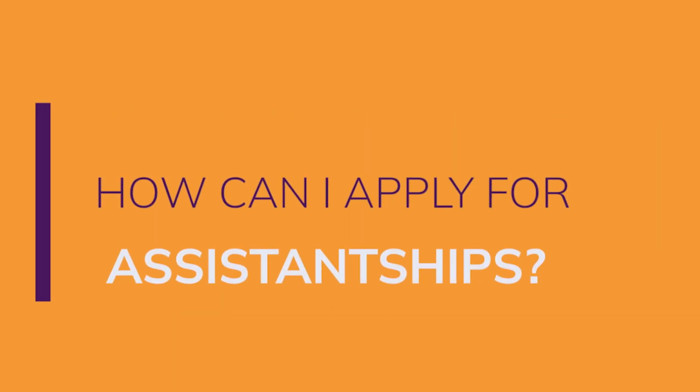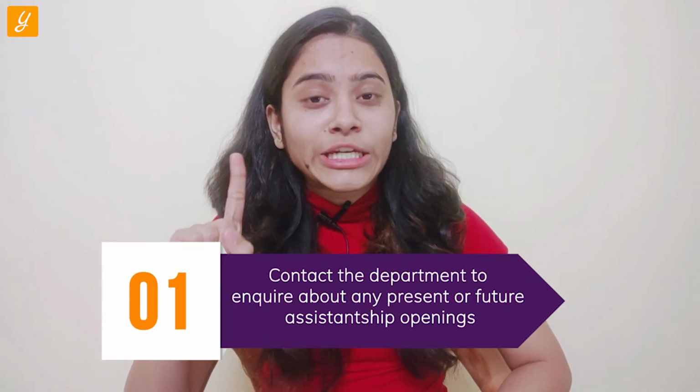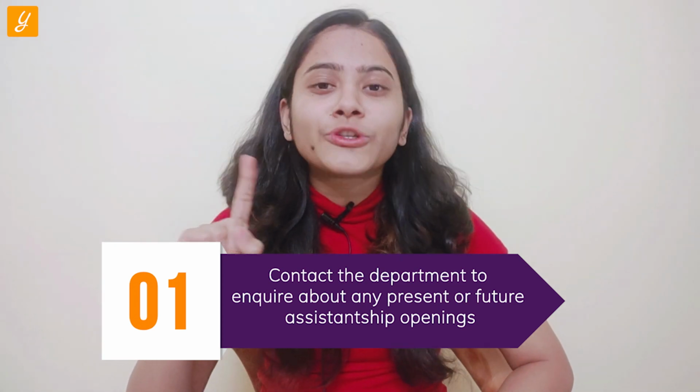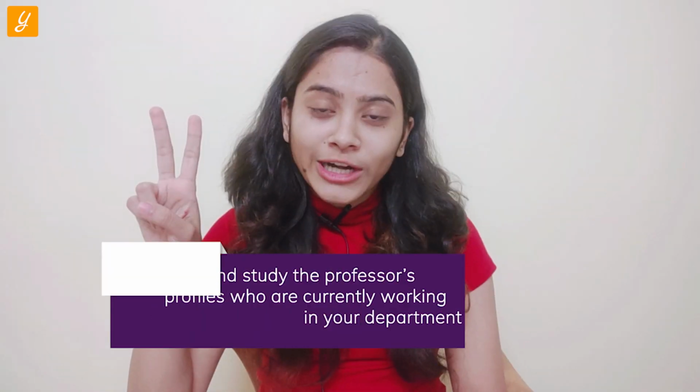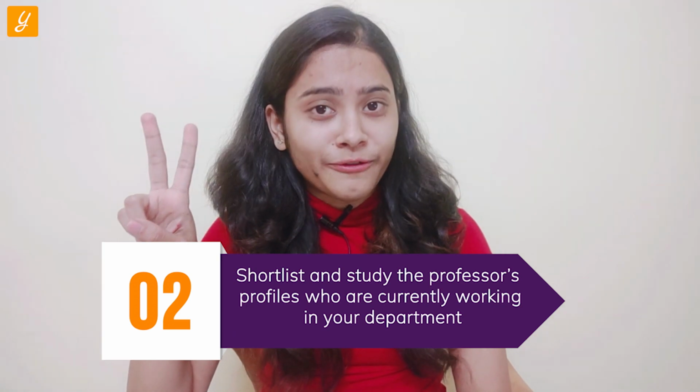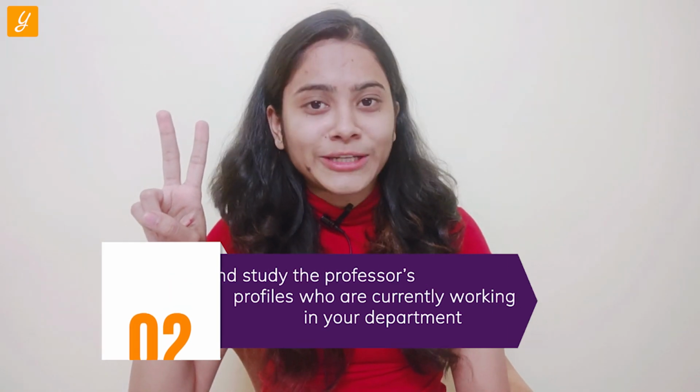Now the larger question here is, how can I apply for assistantships? The process of obtaining an assistantship may vary between departments and universities. The process may include an application, face-to-face interview, or submitting an essay. So the steps to be followed can be: contact the department to inquire about any present or future assistantship openings. Shortlist and study the profiles of professors who are currently working in your department.